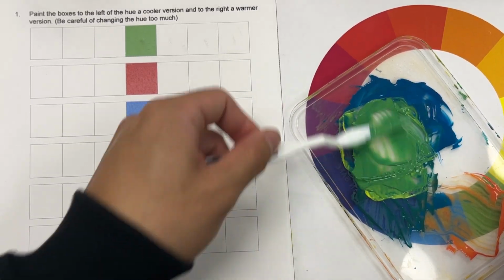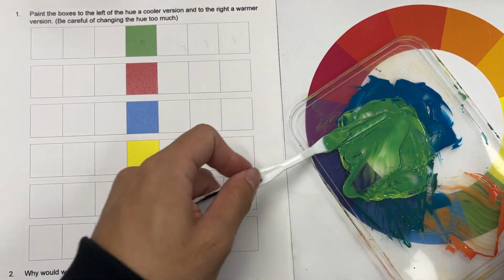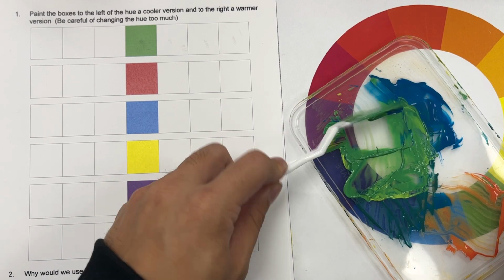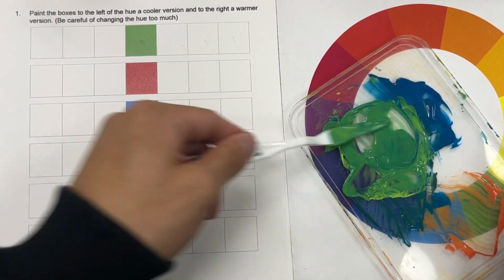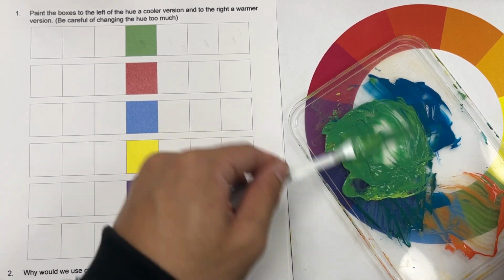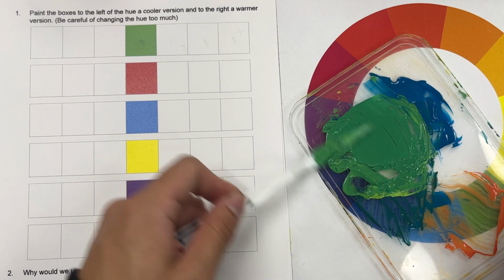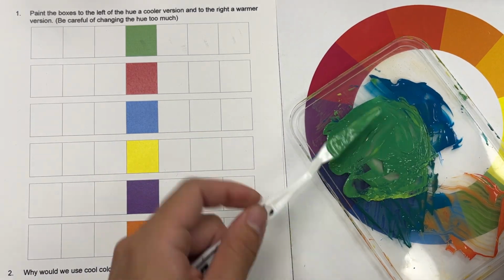I'm going to start on the cooler side because I already have some blue out. If I want to make things cooler, I add blue. Don't add too much at one time because, like I said, you don't want to completely change the hue. I still want to have green as my base hue.